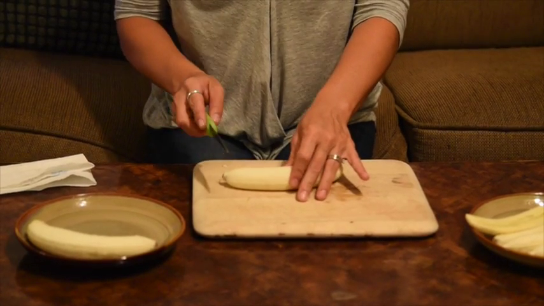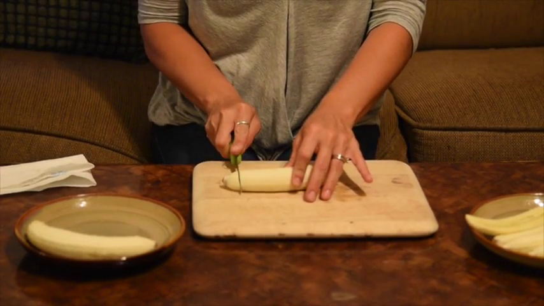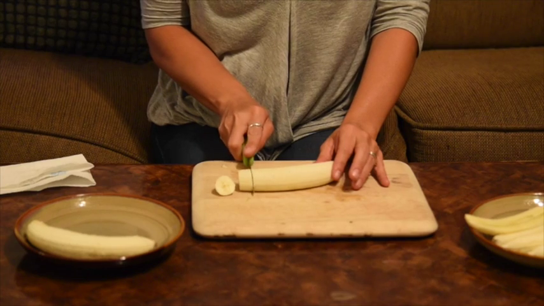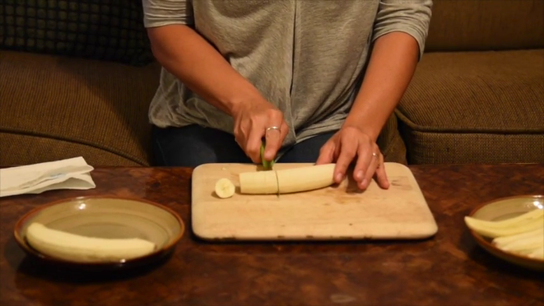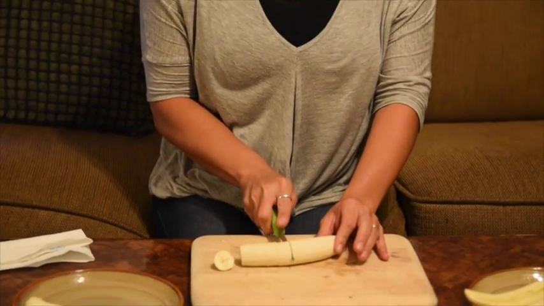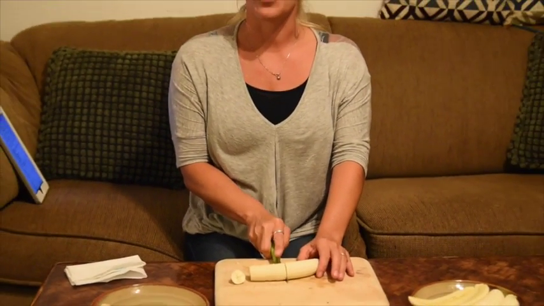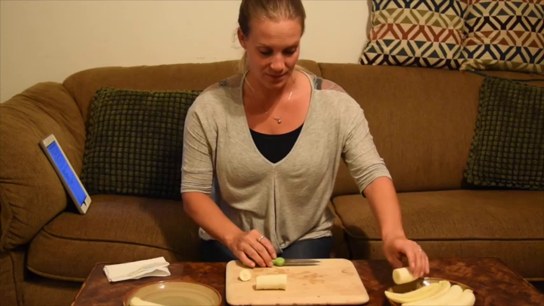This banana I'm going to be cutting on the transverse plane, and you would see this in CT imaging. This is also the way that you would slice your banana for cereal in the morning.